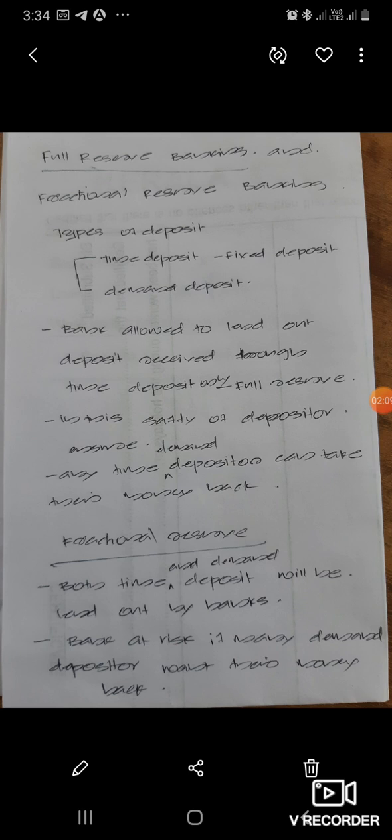out to people. So this is what happens in full reserve banking, and in this case the depositors are safe, as they will be able to withdraw their money at any time, because their money is safe in the bank and is not lent out to the people. So whenever they approach the bank for their money, demand depositors will get their money back whenever they want.